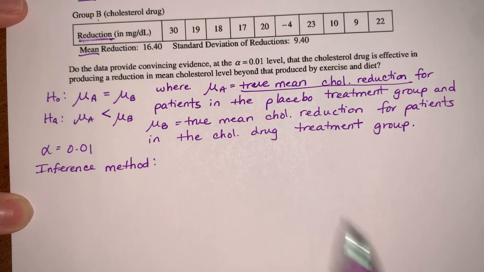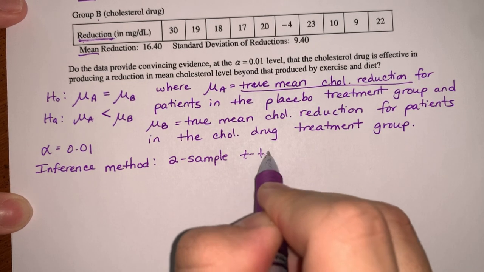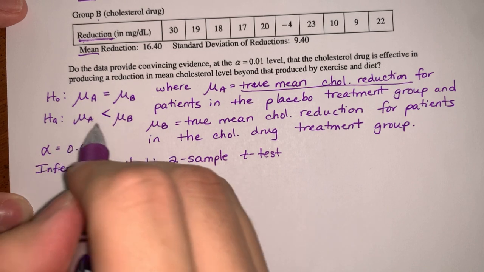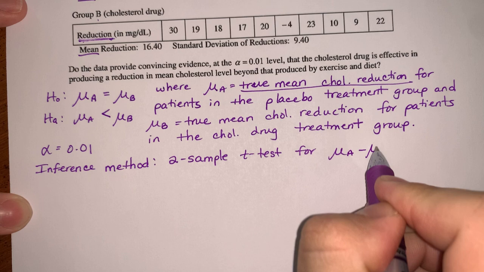Okay, our inference method, we already said, was a 2-sample t-test, and ultimately we're trying to figure out the difference between the two. So I'm gonna say for mu A minus mu B.